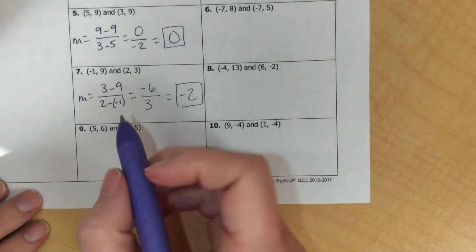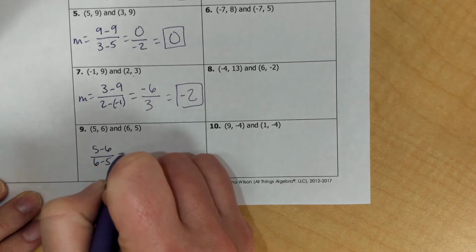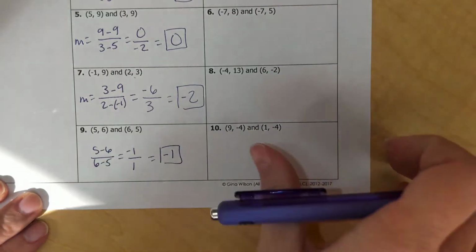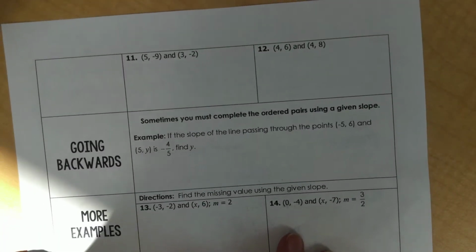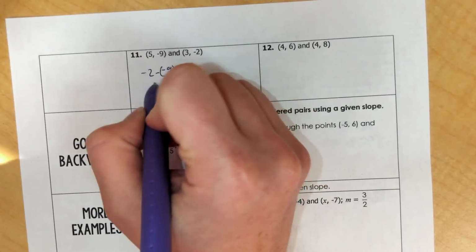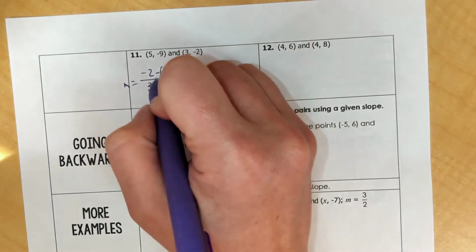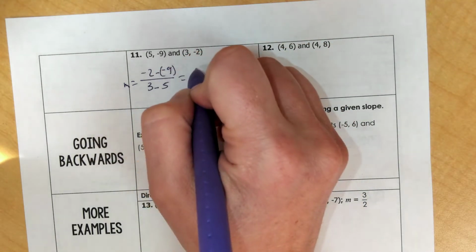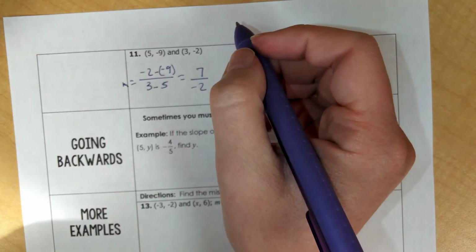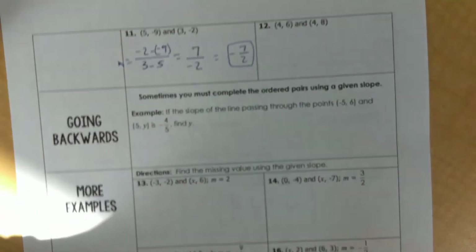All right, here we're going to take this 5 and subtract the 6, and we're going to take the 6 and subtract the 5. We end up with negative 1 and a positive 1, which simplifies to negative 1. So a couple more, or at least one more example here. I'm going to take that negative 2 and subtract that negative 9, okay, and I'm going to divide that by 3 minus 5. And so negative 2 plus 9 is going to give me a positive 7 on top, and then negative 2 on the bottom, okay, which we can simplify as just negative 7 halves. That's going to be our slope.